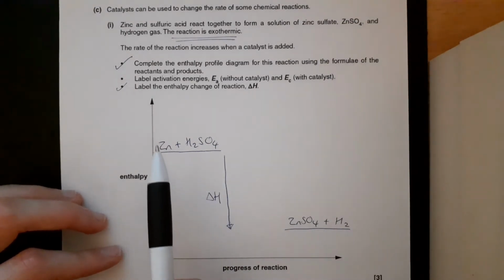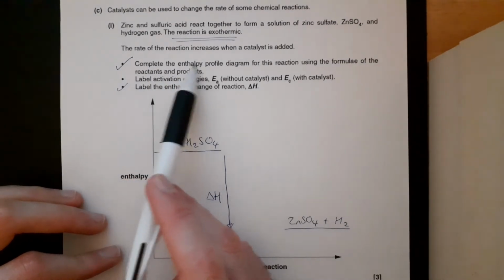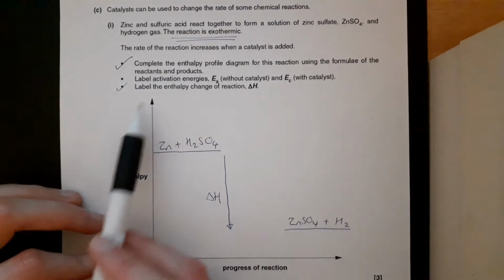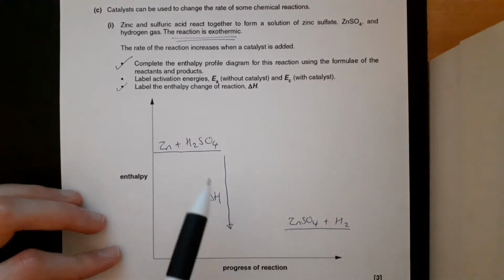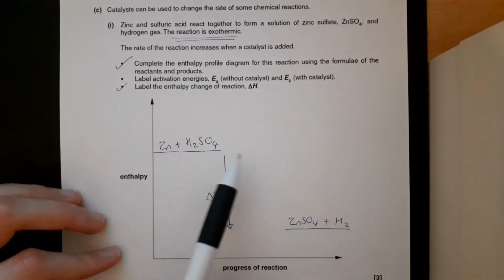Okay. Right, and I think this is always a good trick to do. If you've got something with lots of bullet points in, just tick them off when you've done them. So we've put the reactants and the products on with the formulas. We've put the enthalpy change of reaction.